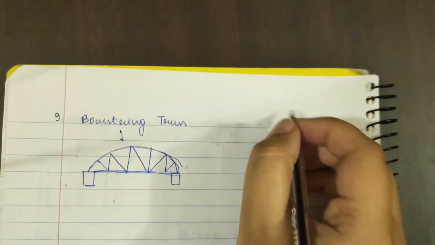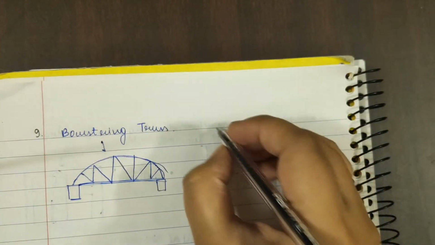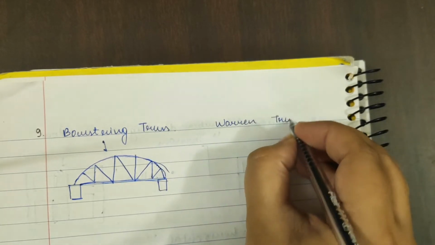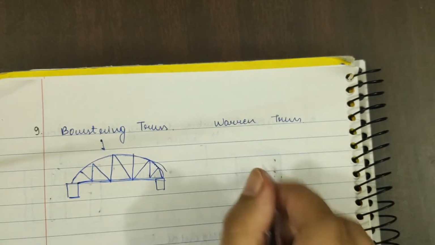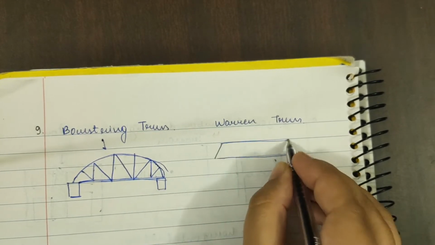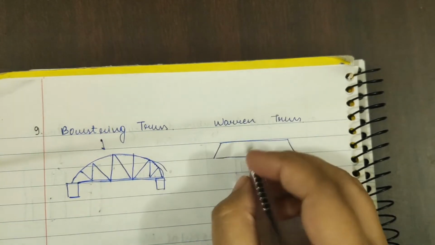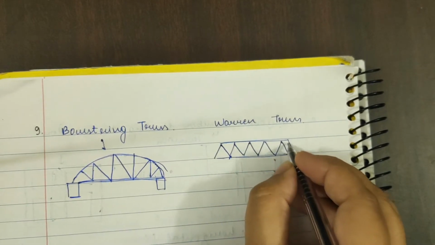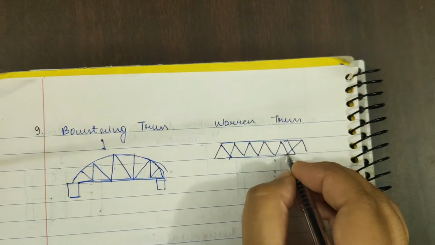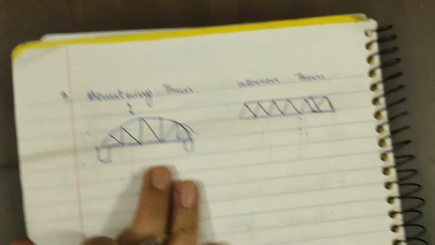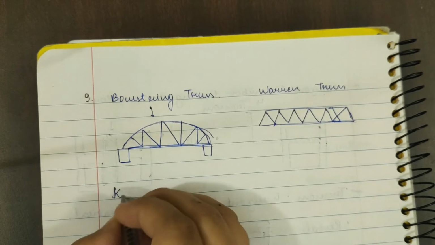Coming to the Warren truss, it is the simplest form of truss that we study and mostly understand. It looks like this. Warren truss. Then we come to the king post truss.